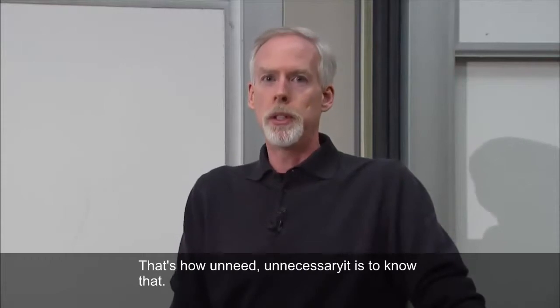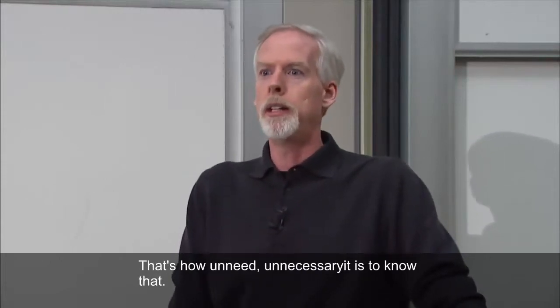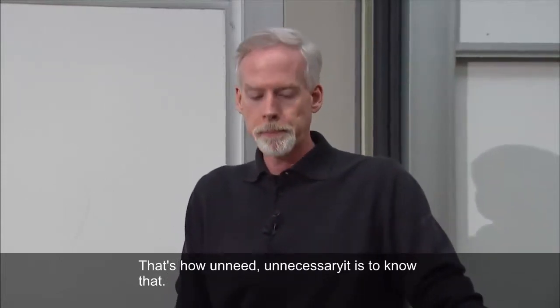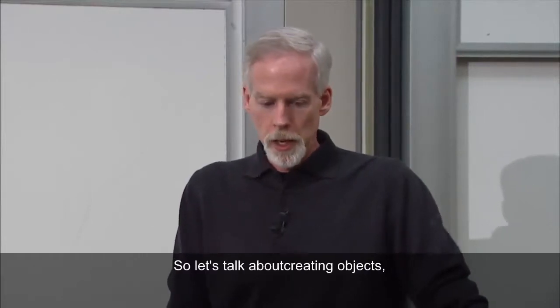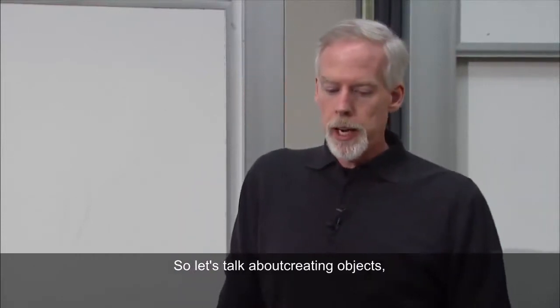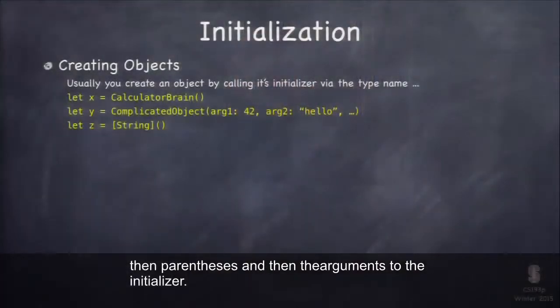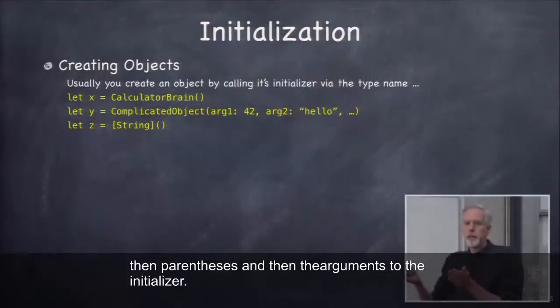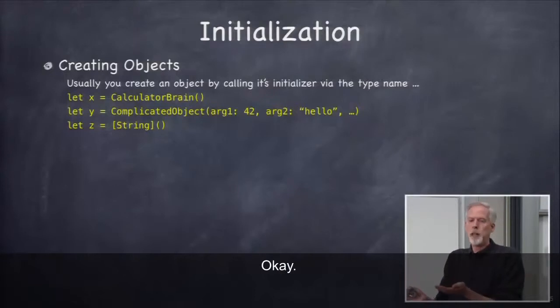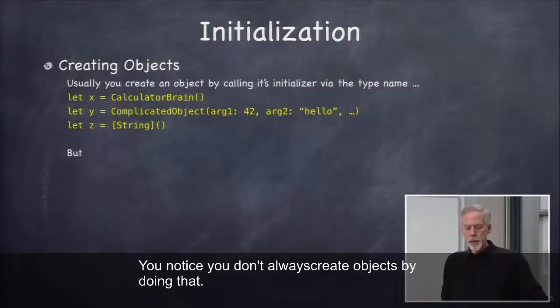I'm not even going to show it to you in this class, that's how unnecessary it is to know that. Okay, so let's talk about creating objects then. You know to do it by putting the type and then parentheses and then the arguments to the initializer. Okay, it's completely obvious there.